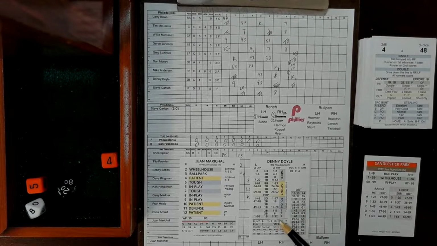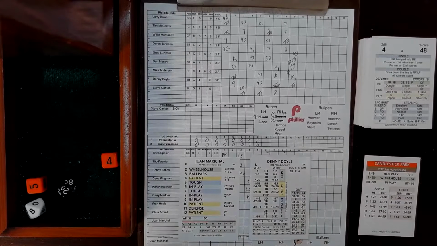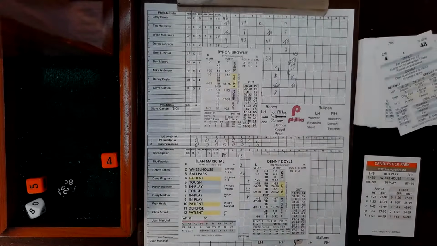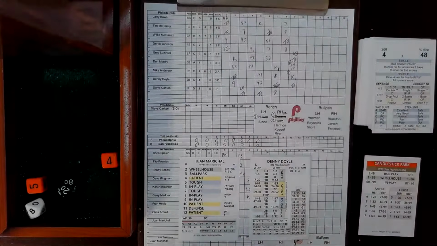Do you guys use the rule that if the pinch runner, who at the time is Brown, where is Brown? Where did he go? Get his card. Byron Brown. Not Byron Brown. I don't know why I use Byron Brown. He's the same as Luzinski. He's a 5, so it doesn't matter anyway.